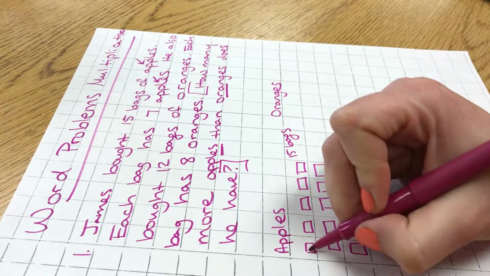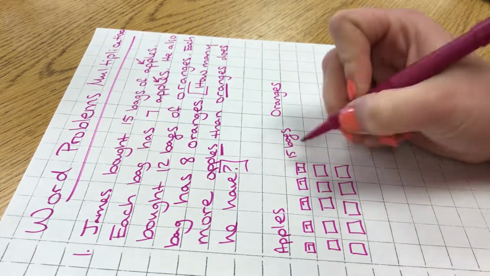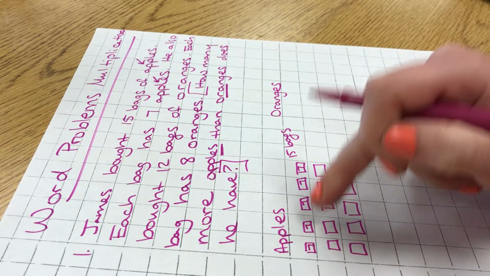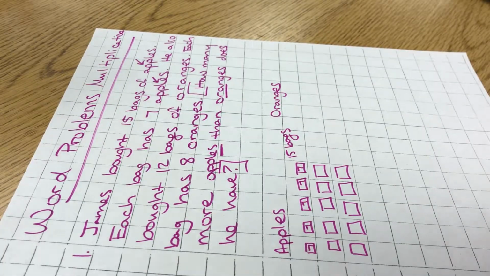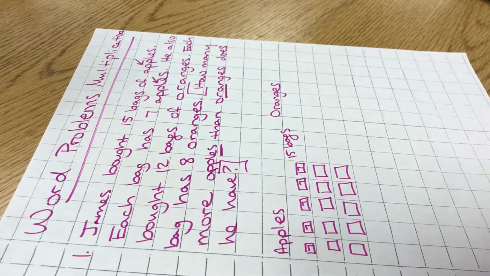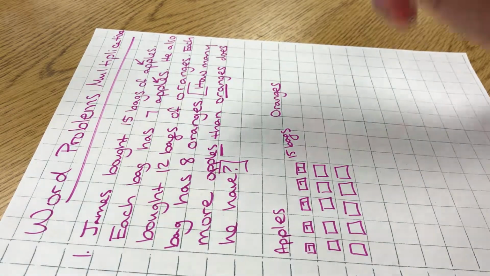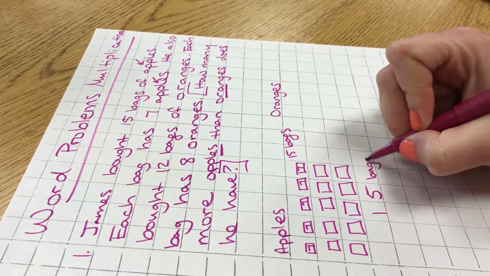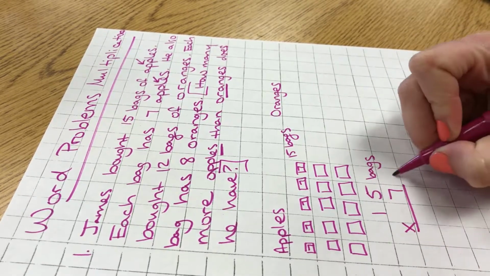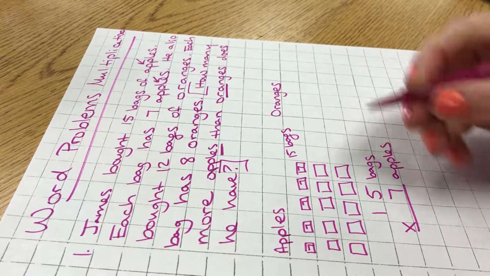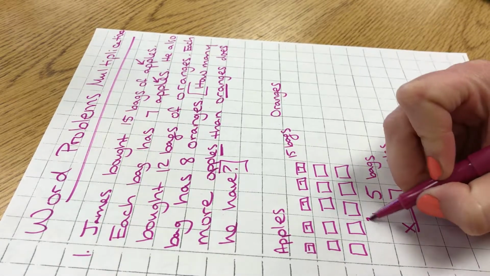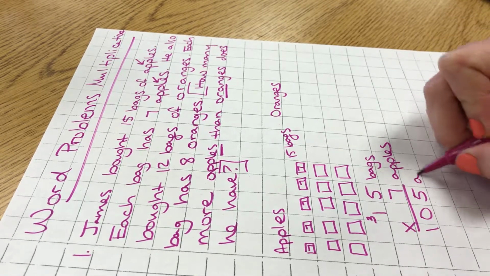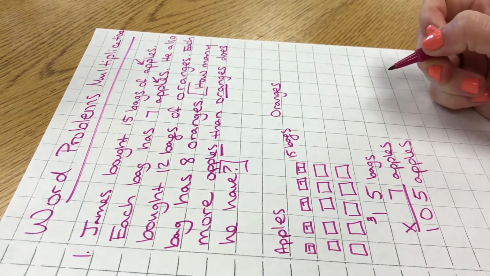In each bag, there's 7. Now, I'm not going to do that 15 times. I've got the right idea. There's 7 in every single bag. I could add every single bag up, 7 plus 7 plus 7 plus 7, for repeated addition. But repeated addition is just multiplication. So I'm going to do 15 bags, label that work, times 7 apples in each bag. 7 times 5 is 35. Carry that 3. 7 times 1 is 7, plus 3, 105 apples.